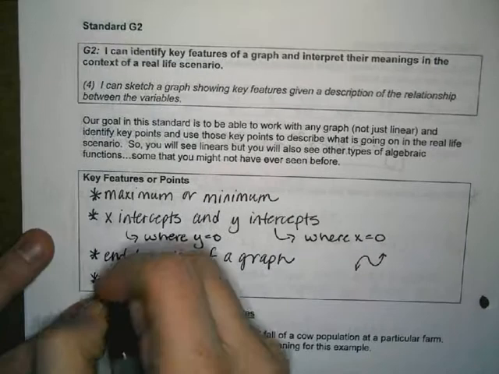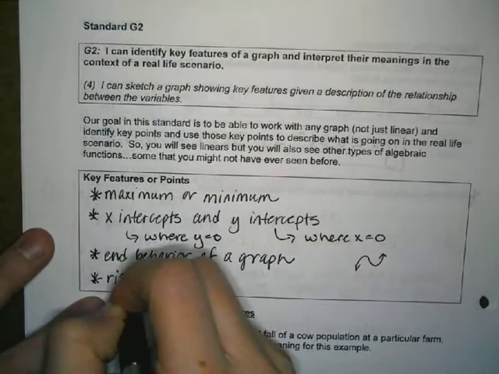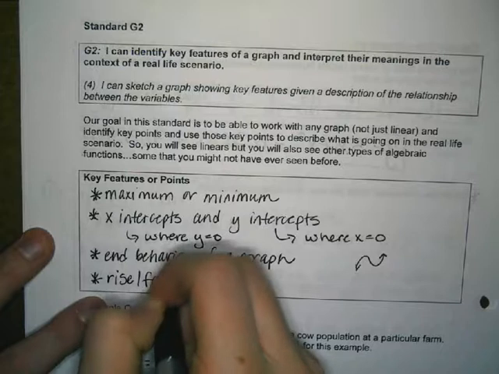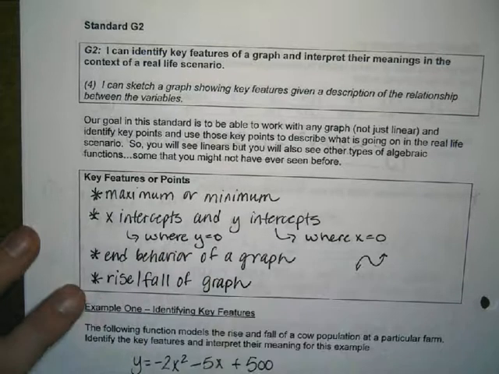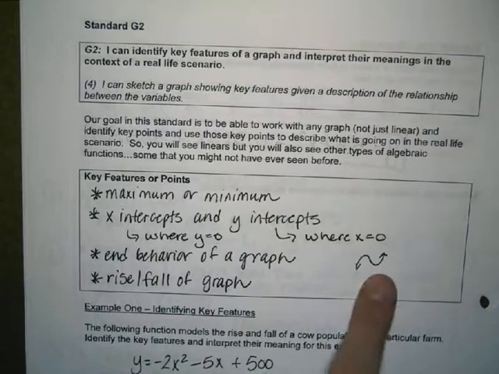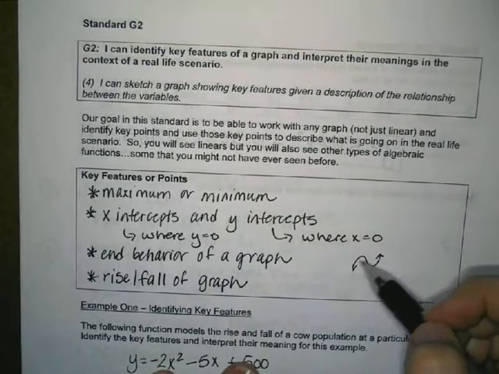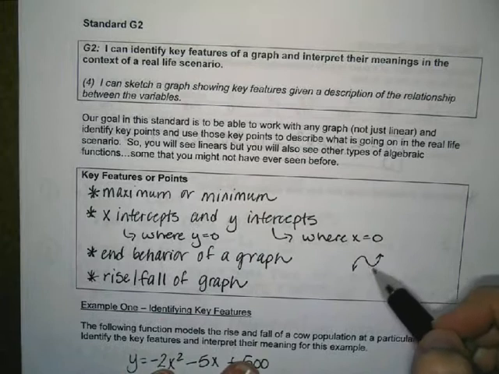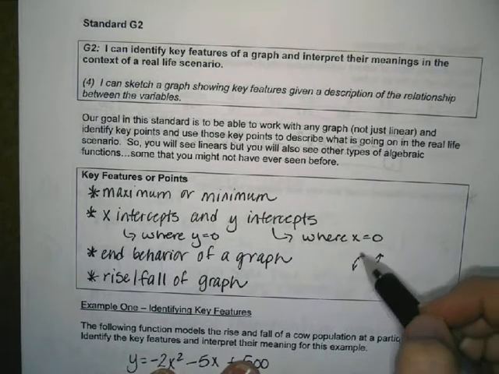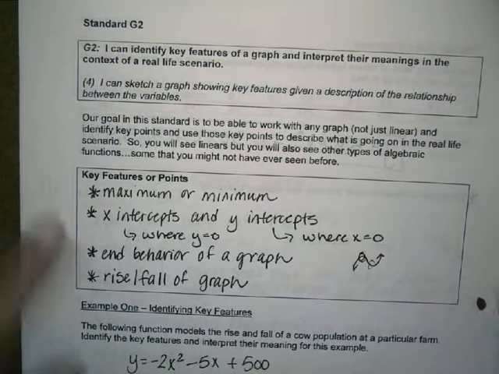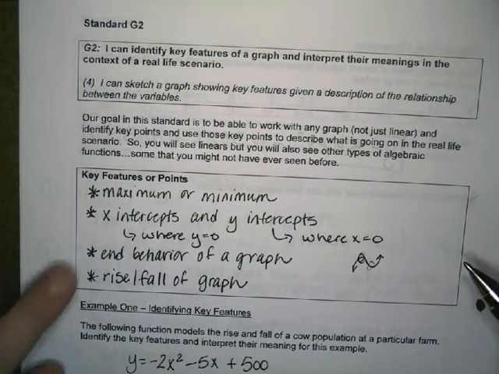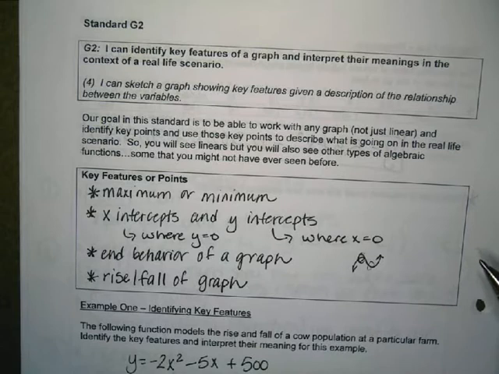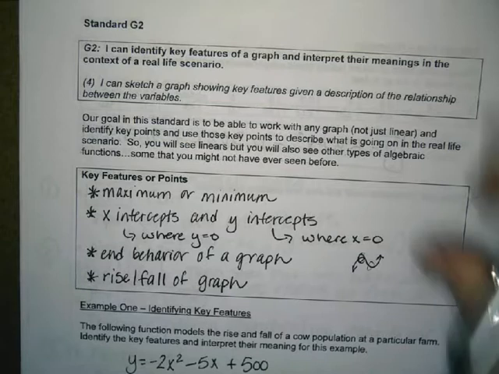And then the rise and fall of the graph. And we can kind of use this as the same example. But like what's happening here to make it decrease, and what's happening here to make it increase. Also notice those are maxes and mins. So these max and mins and x-intercepts and y-intercepts usually are where we start. We describe what that means. And then the end behavior and rise fall of the graph is where we kind of end up. And there might be some other key features that we add in later on. We'll see what we come across.